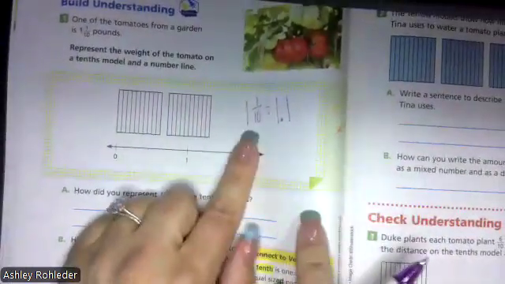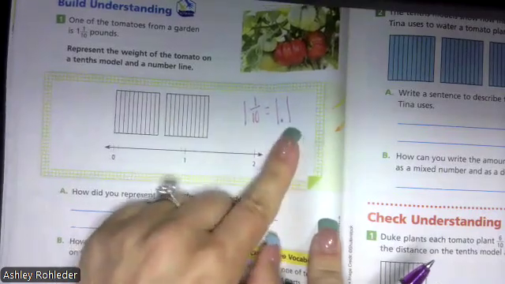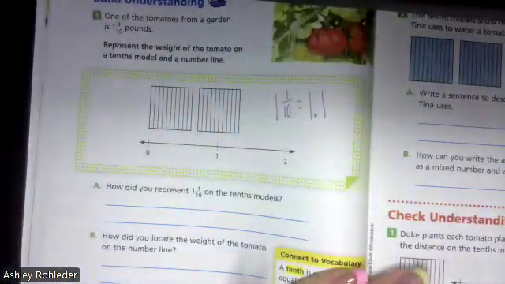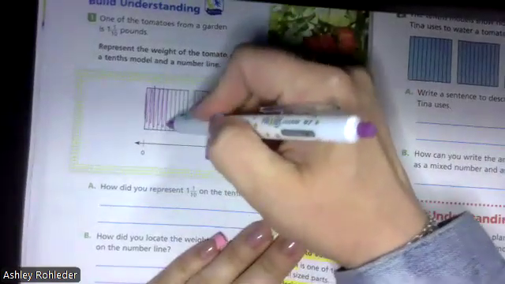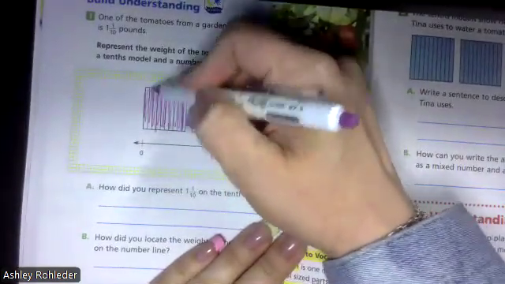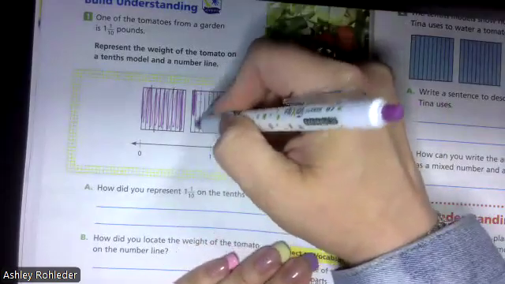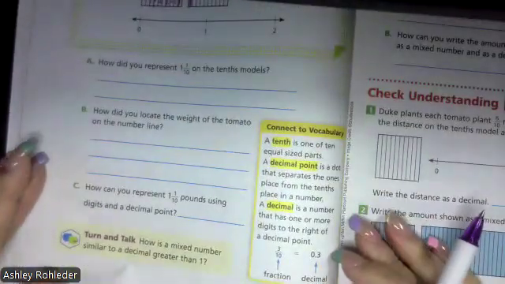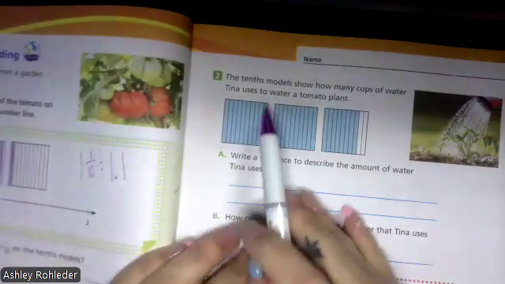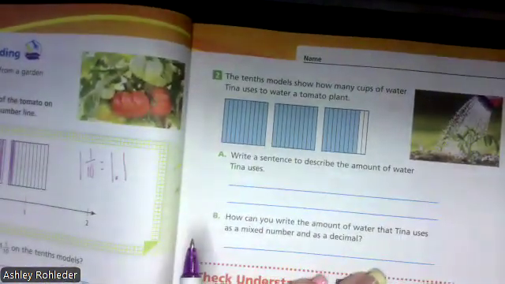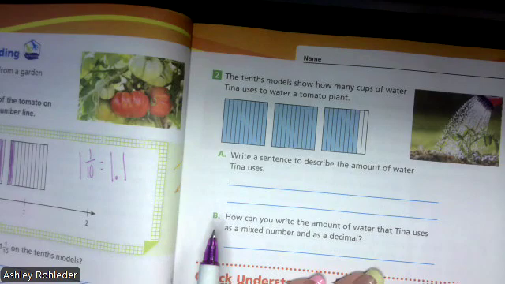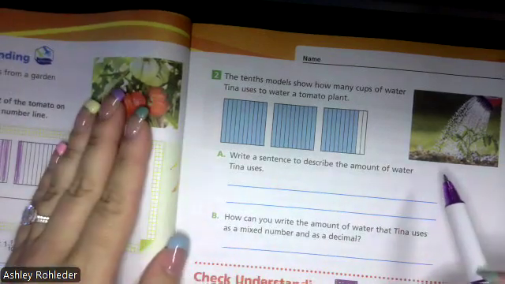So 1 1/10 as a fraction and 1.1 as a decimal, right? Because we've got 1 whole and then 1 out of 10. So 1.1.